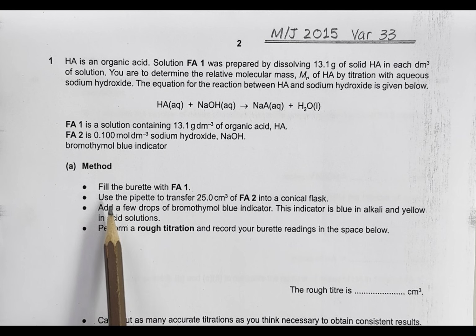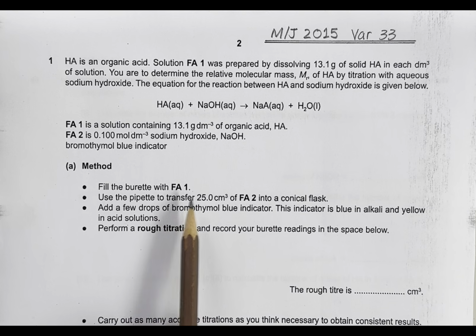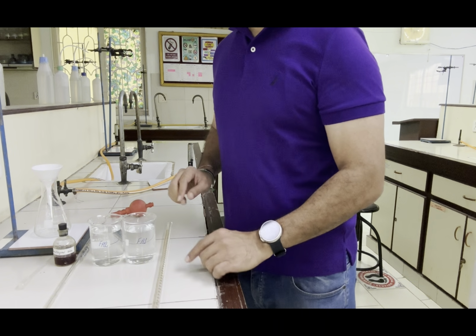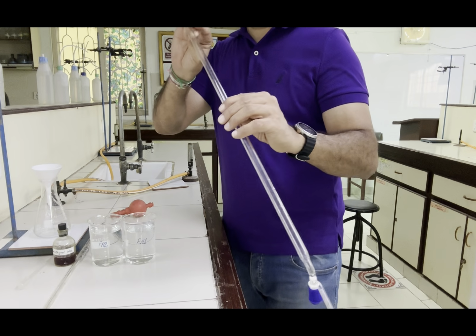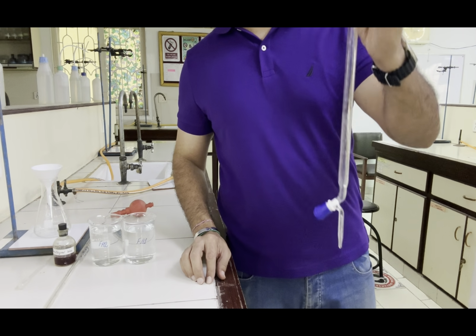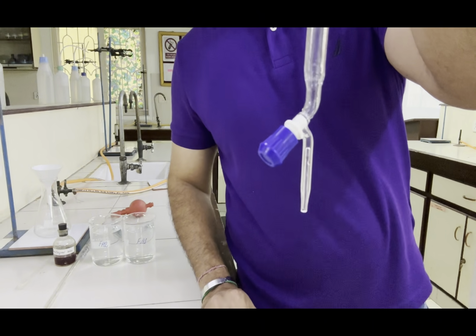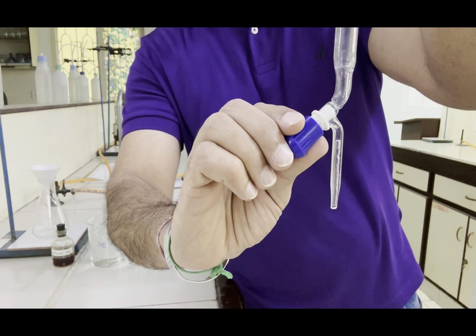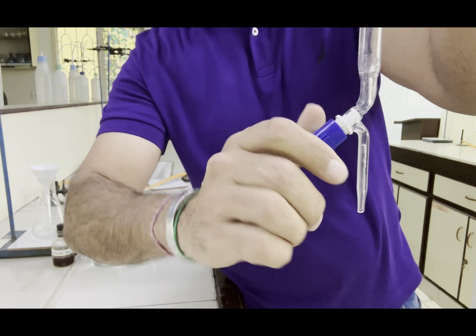Method says fill the burette with FA1. So let's fill the burette first. Now fill the burette with FA1. To fill this burette, we need to close this knob first by twisting it clockwise.